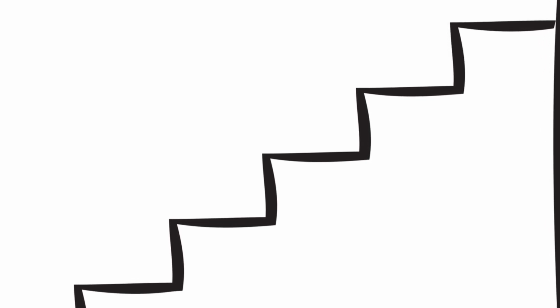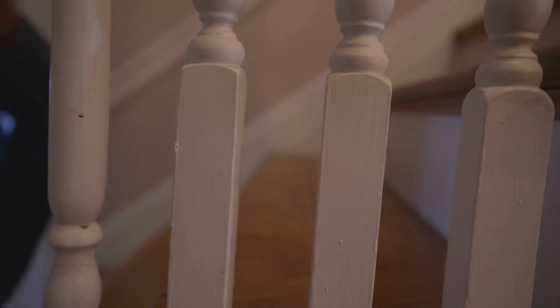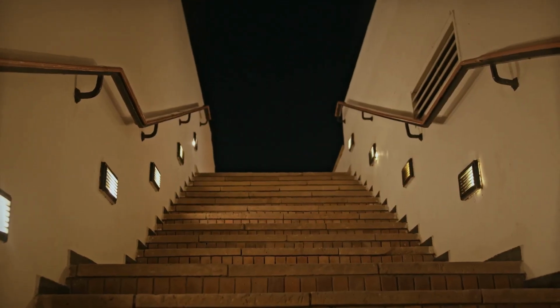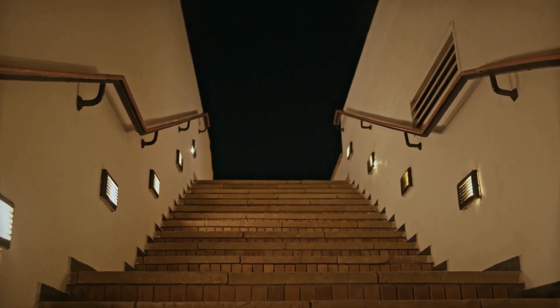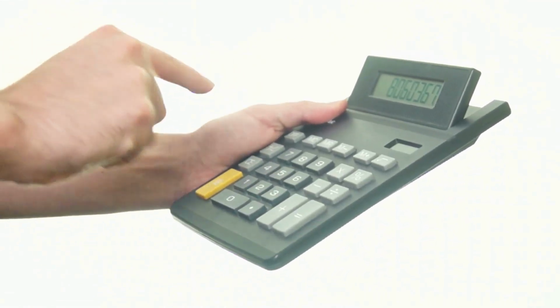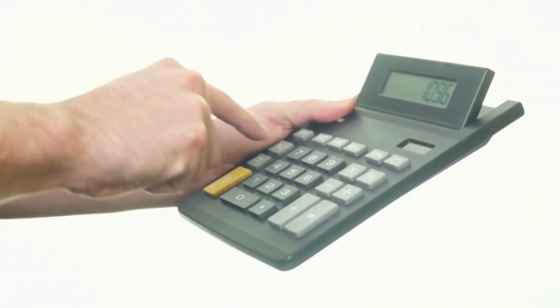Imagine climbing a staircase. Each step you take has a height and a depth. The rise is how high each step is. This is the vertical part of the step, the part that lifts you up. The run is how far forward each step goes. This is the horizontal part, the distance you move forward with each step. To find the slope, we divide the rise by the run. This gives us a ratio that tells us how steep the slope is.